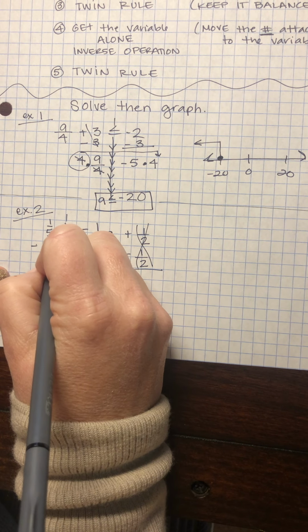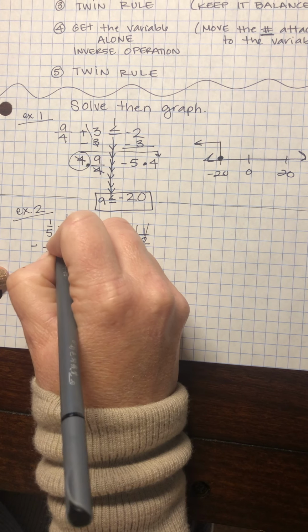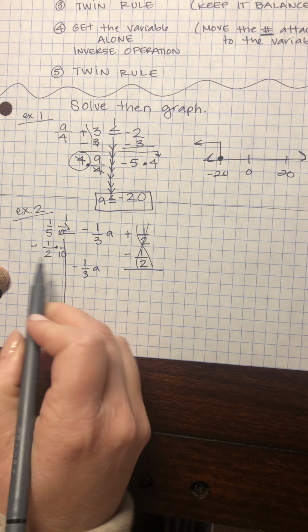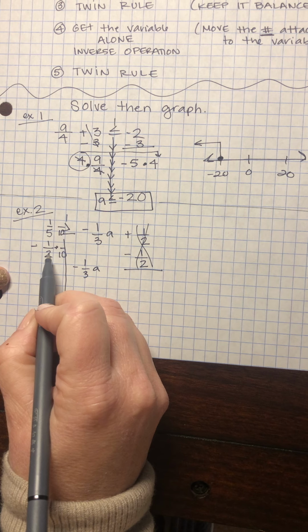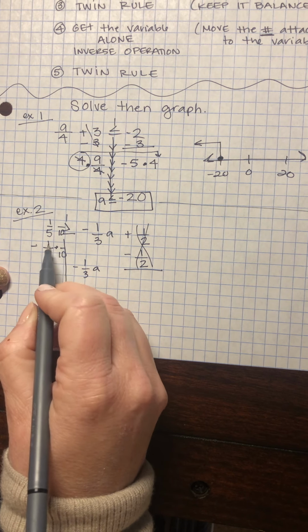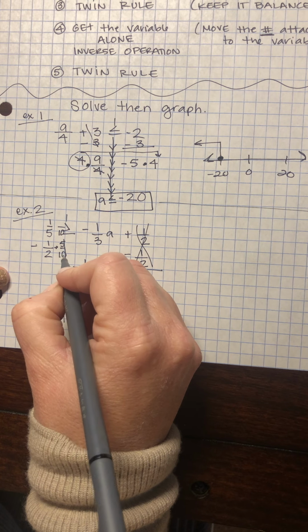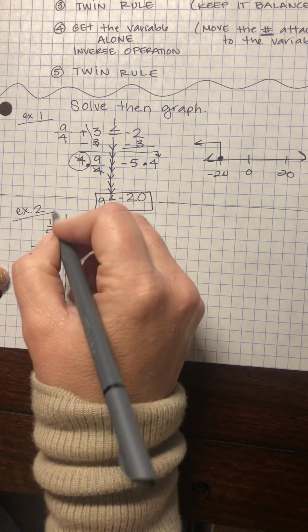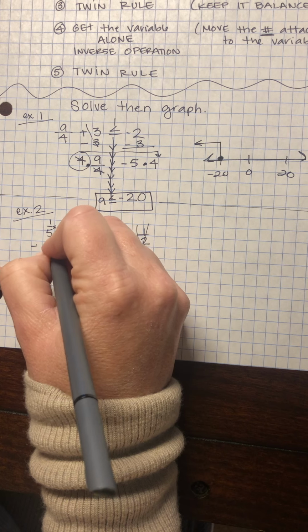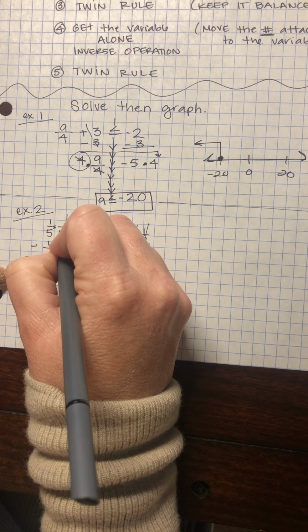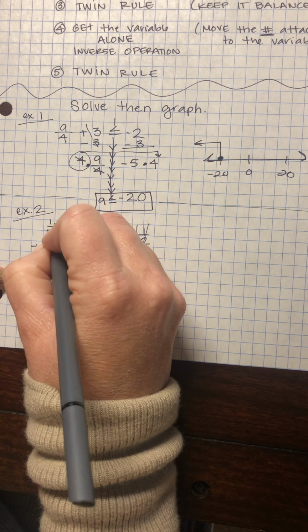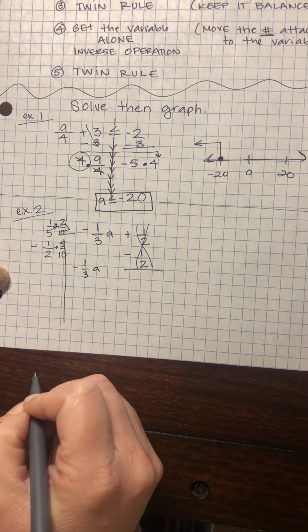So the number that I can think of that both of these go into is 10. So I'm going to change the bottom to 10. And since I changed the 2 to 10 times 5, I have to do that to the top. So I have to, right, 1/2 is 5/10. That makes sense, right? And then 1/5, in order for that to turn into tenths, I have to multiply by 2. So I'm going to get 2/10, right?